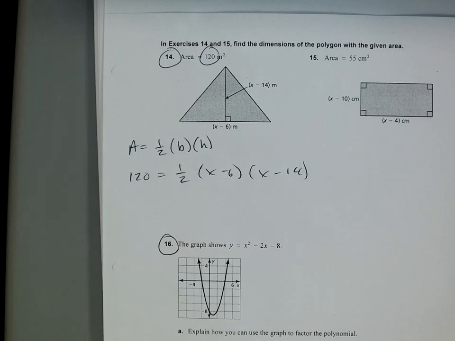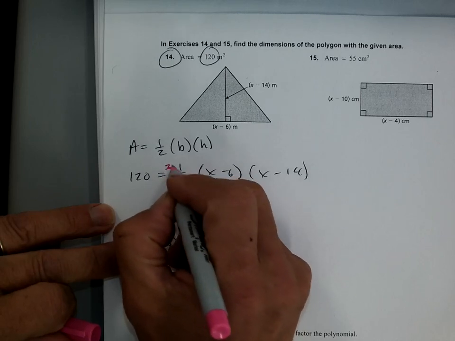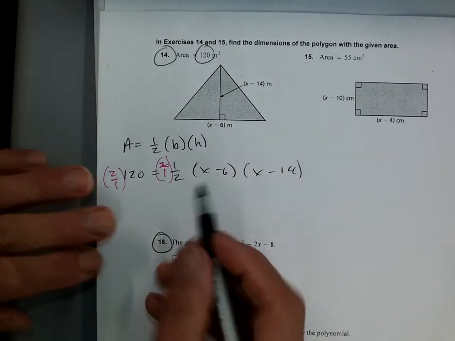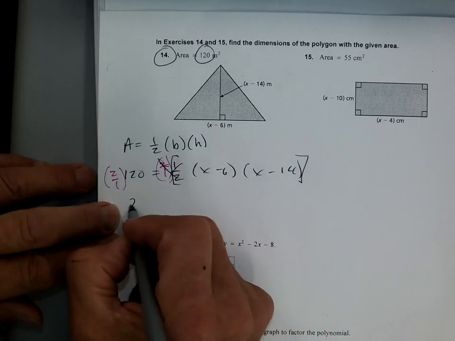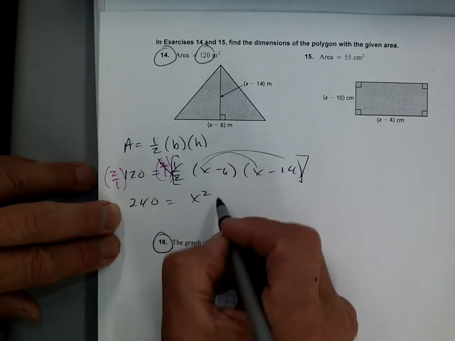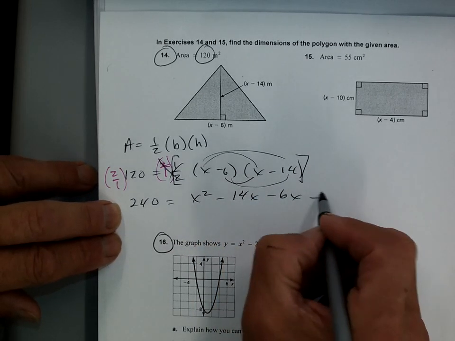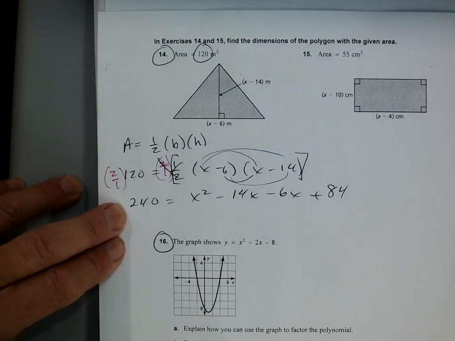Let's see if I can fix this. First of all, I am going to try and get rid of this 1/2 fraction. So I multiply both sides by 2 over 1. How does that help me? Well, the 2's cancel. I like that. So I get 240 equals x squared, and I'm going to FOIL this: x squared minus 14x minus 6x plus 6 times 14, which is 84.